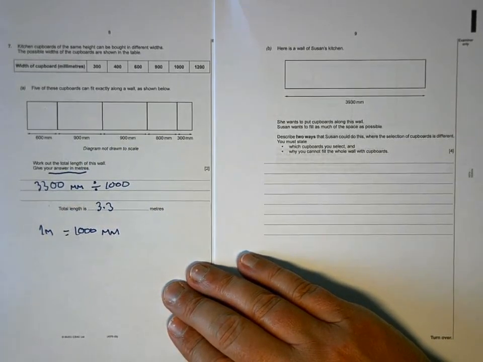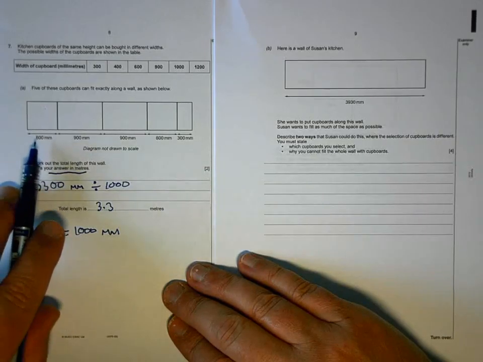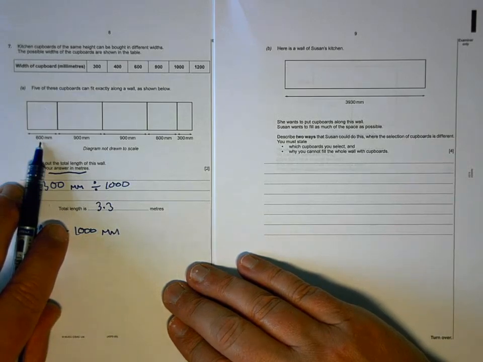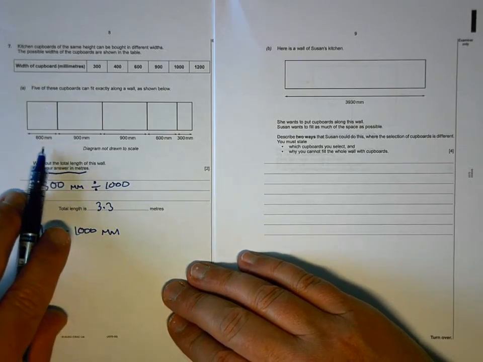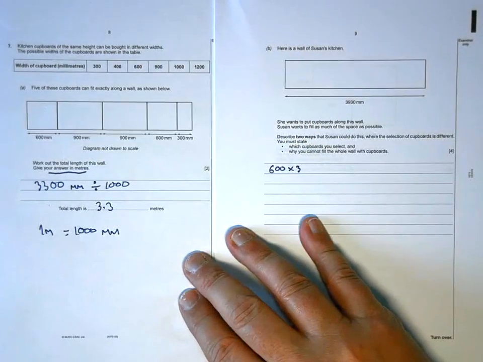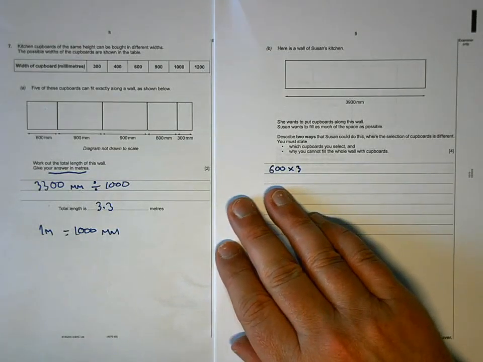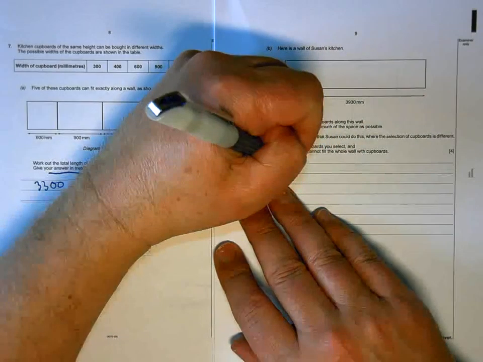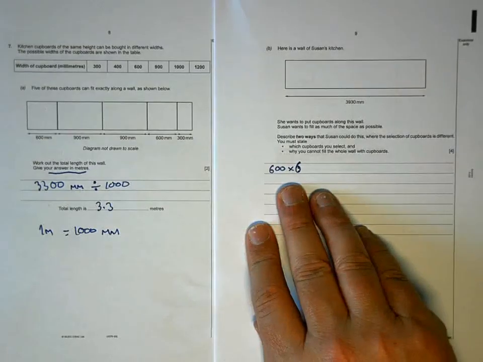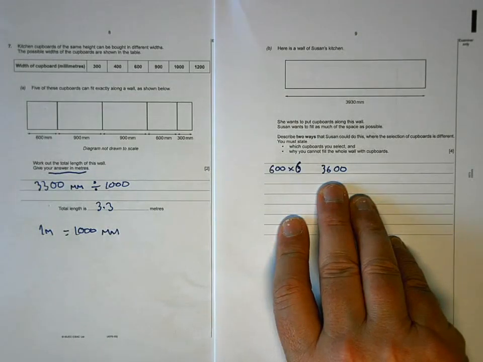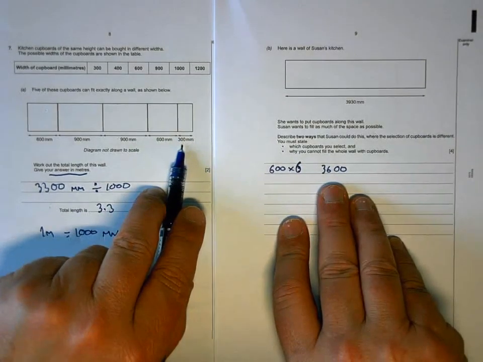If we had 600 times 6 would be 3,600, and then we could add another 300 onto that.